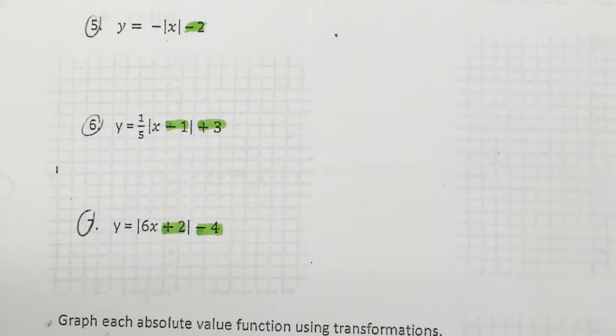Translations are only when you're adding and subtracting. So that 6 is being multiplied, right? You're just describing the adding and subtracting. Okay.